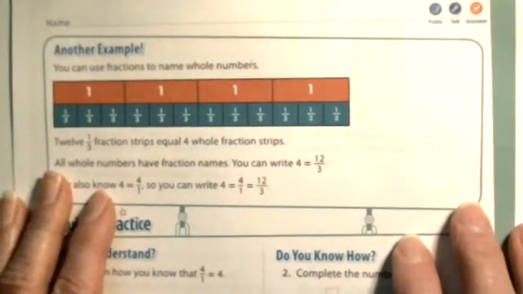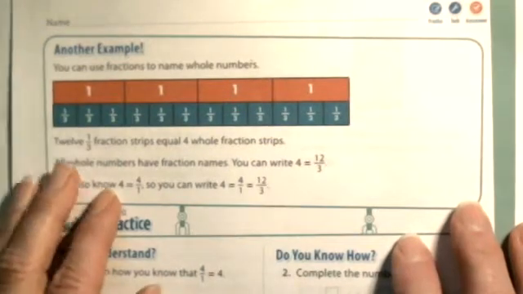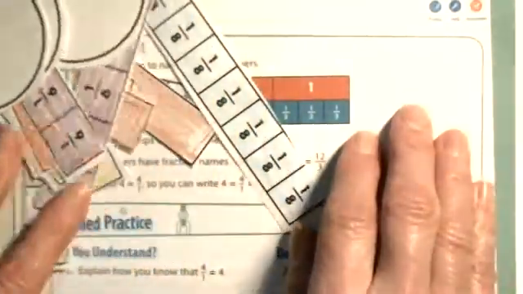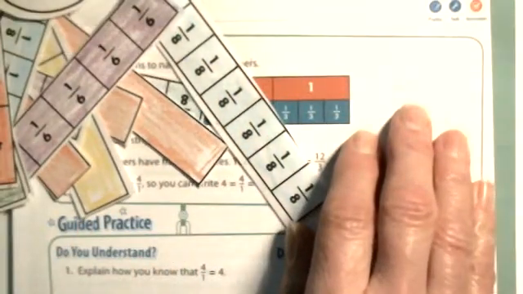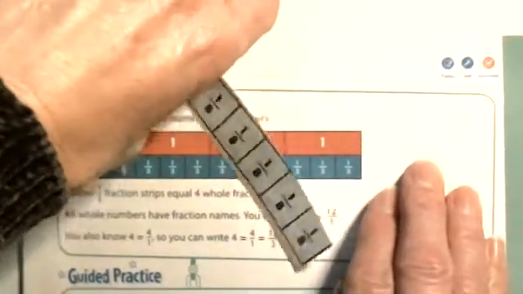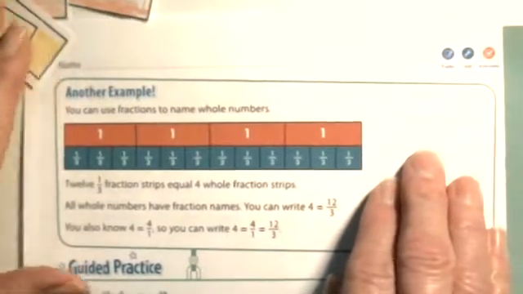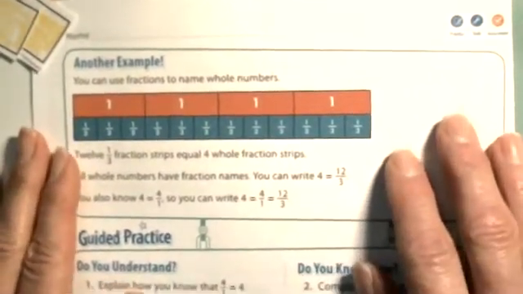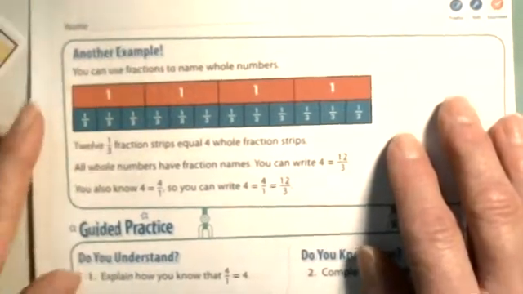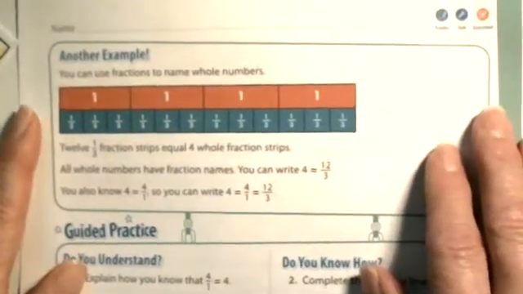Okay guys, in this video we're going to use a textbook page, some fraction strips that I made, and some fraction circles, and what we're going to be doing is talking about how you can represent whole numbers with fractions. Okay, there was another video, a Khan Academy video, that I wanted you to watch, so hopefully you've already watched that.